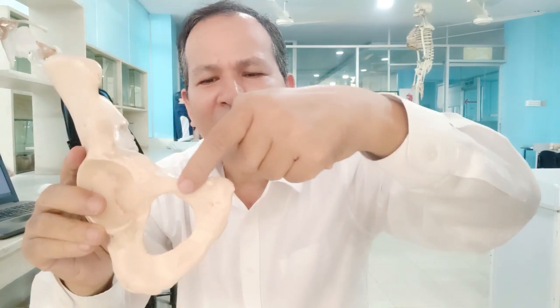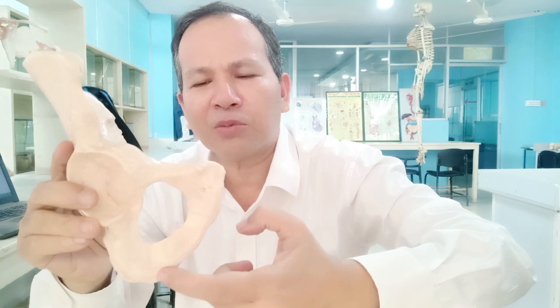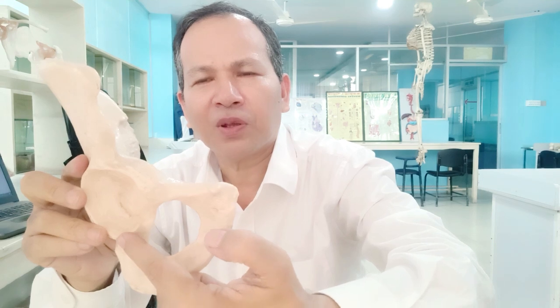The pubis has a body and two rami. One is the superior ramus and the other is the inferior ramus. The superior ramus joins with the ilium and ischium, and the inferior ramus joins with the ramus of the ischium to form the ischiopubic ramus.